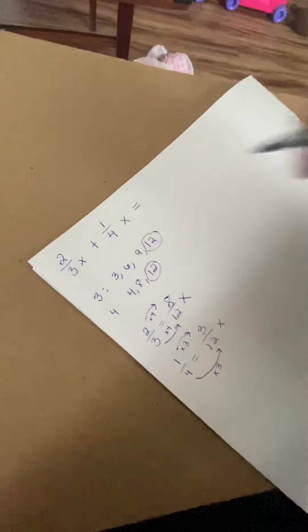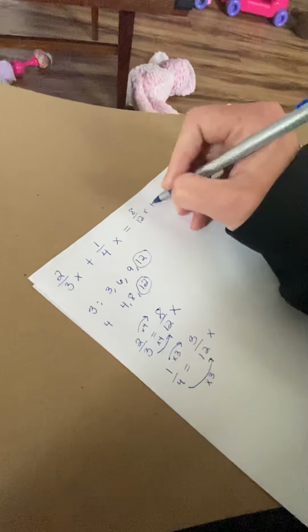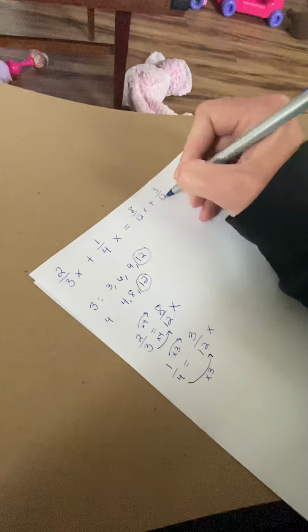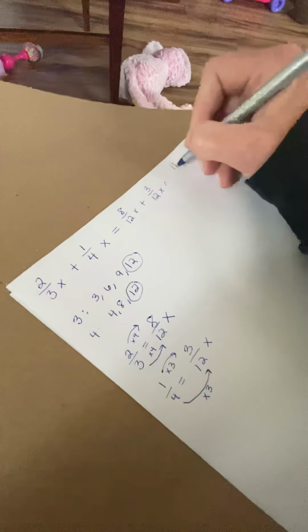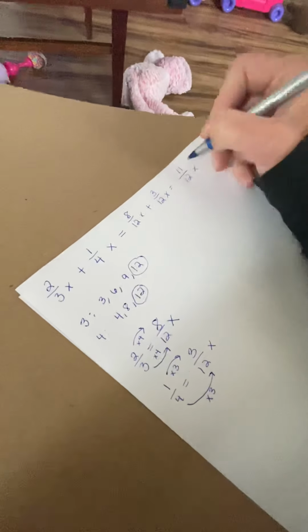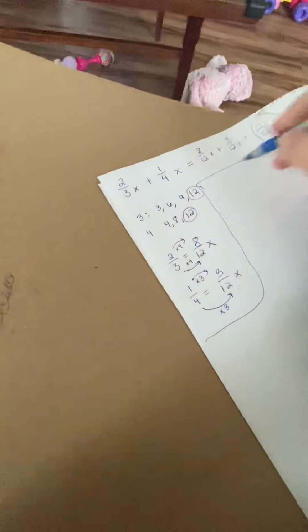So now I can rewrite my problem as 8/12 x plus 3/12 x, and I get 11/12 x. All of that work for just one problem. All right, let's do another one.